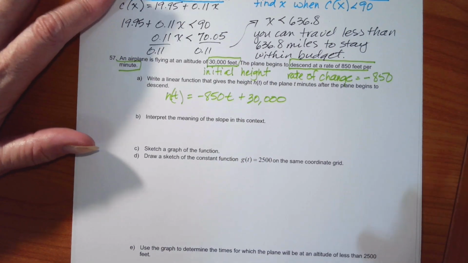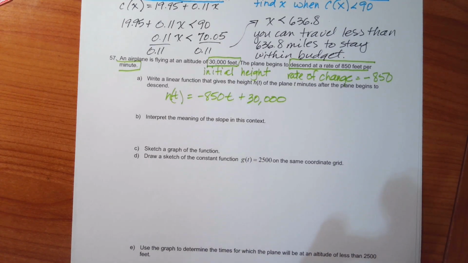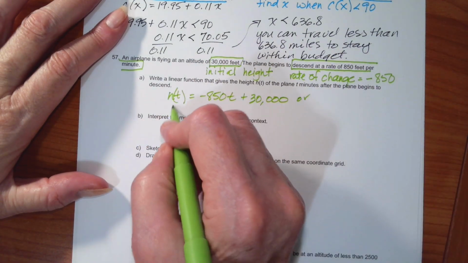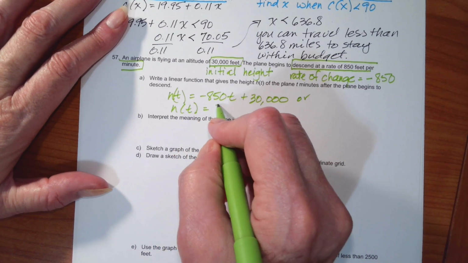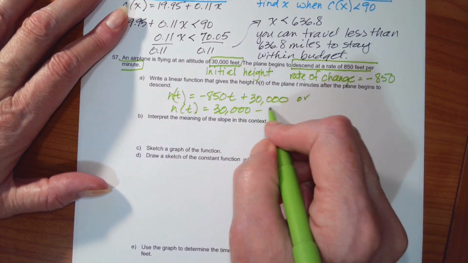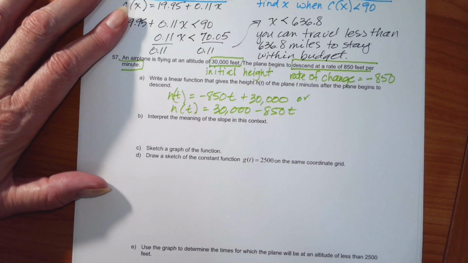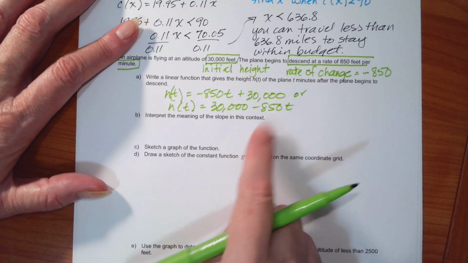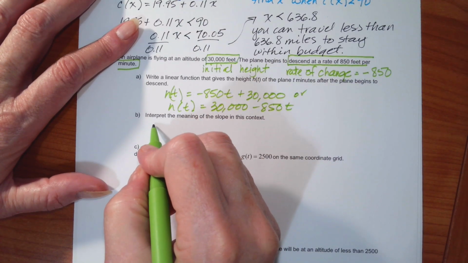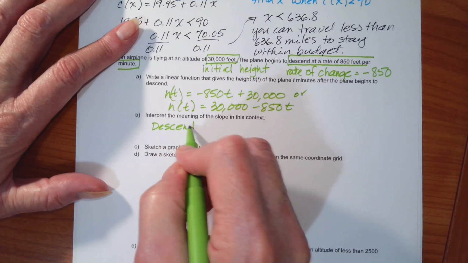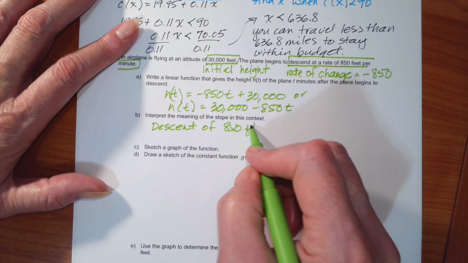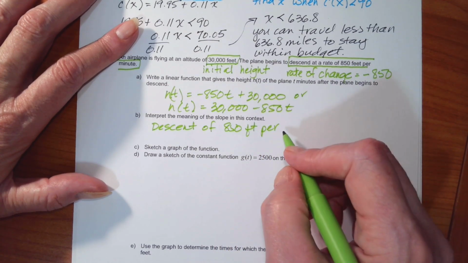Or you could have written it, I did it automatically in slope-intercept form, as h of t equals 30,000 minus 850t. Either way is fine. You're going to get the same thing. Okay, the meaning of the slope in this context is the descent of 850 feet per minute.